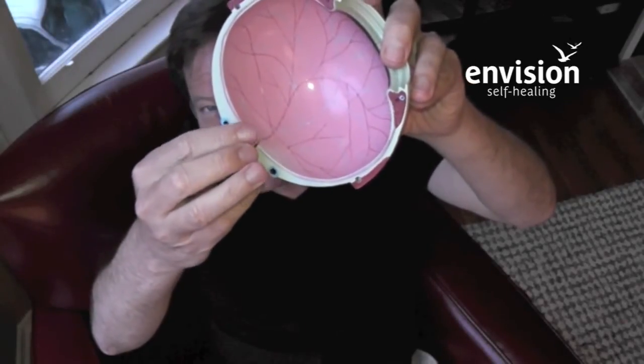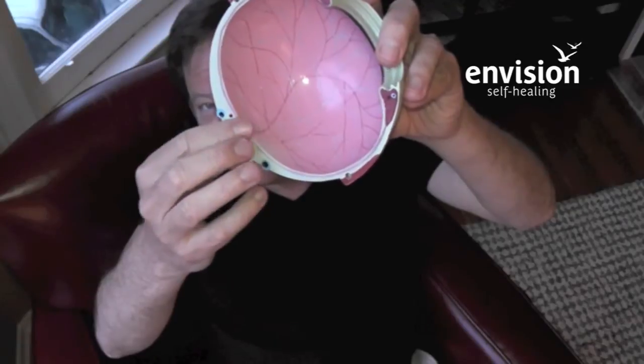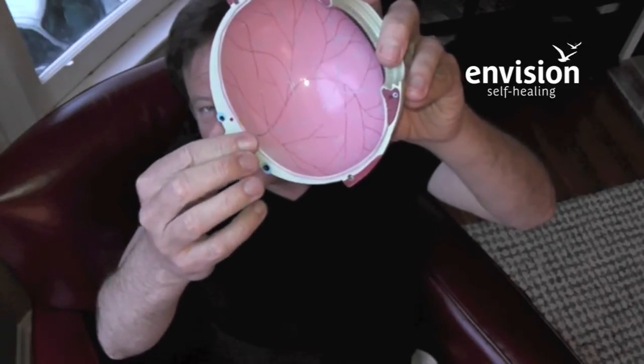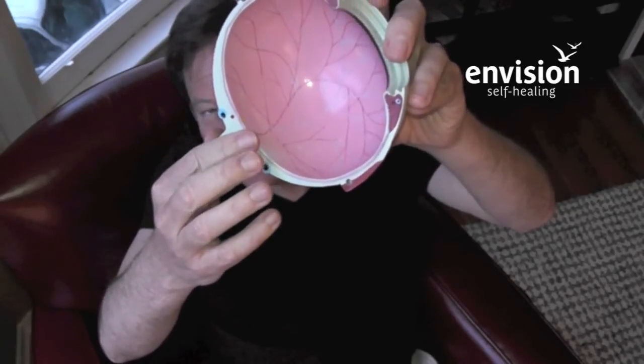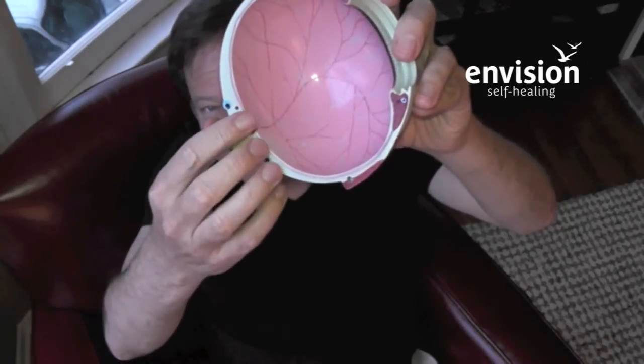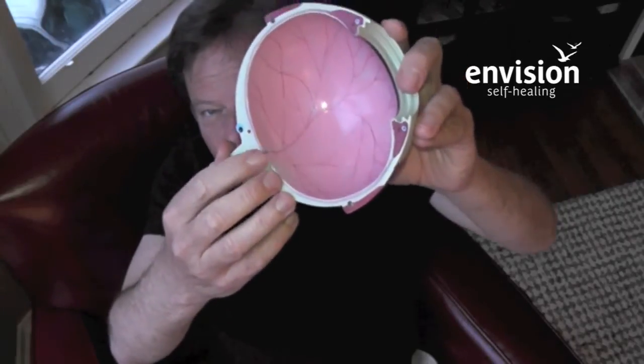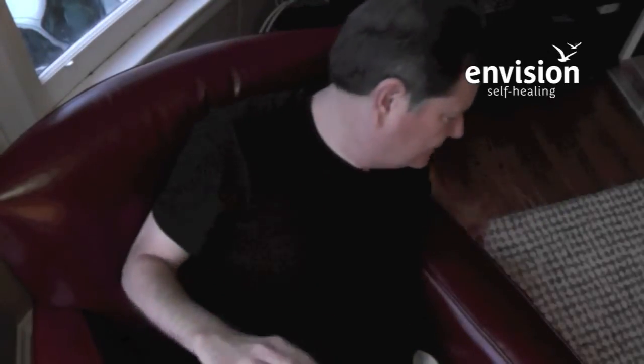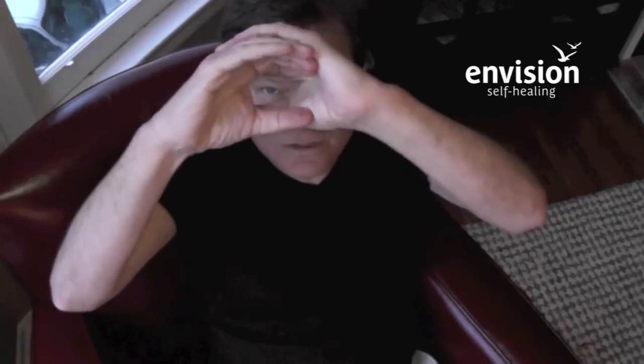And there's a normal blind spot around the optic disc where the optic nerve enters, but mine extends towards the macula in both eyes. And so that's what's called a scotoma, this area of loss of vision.